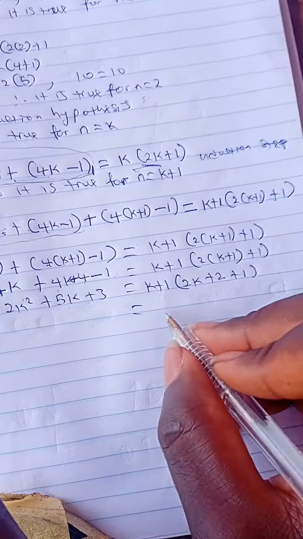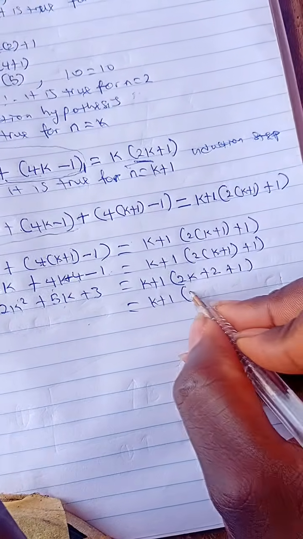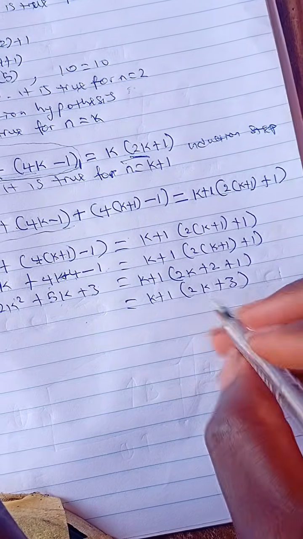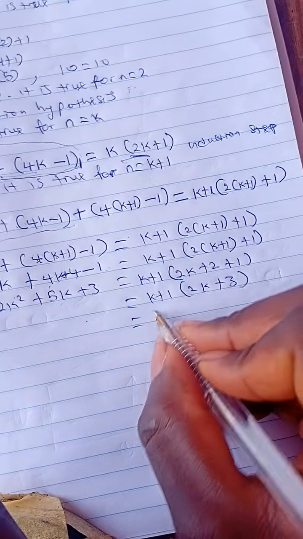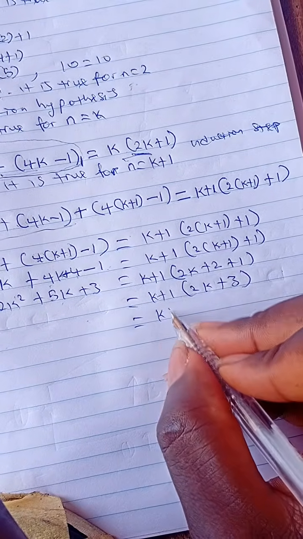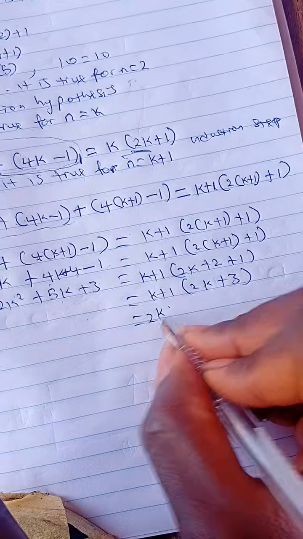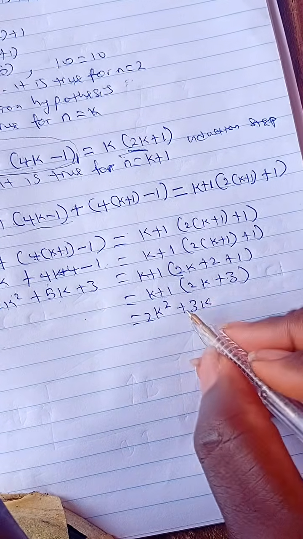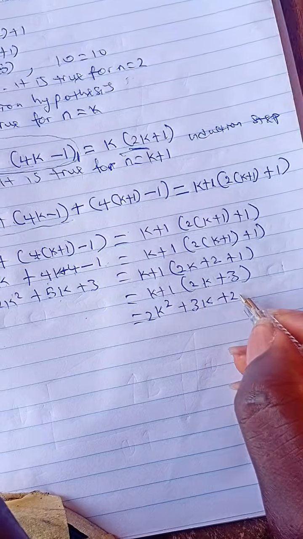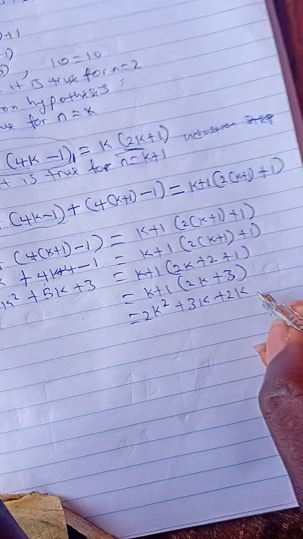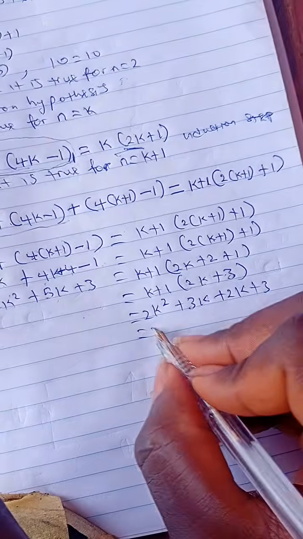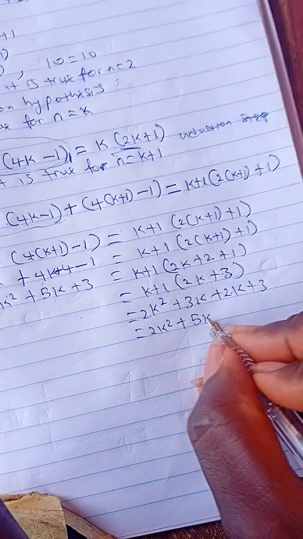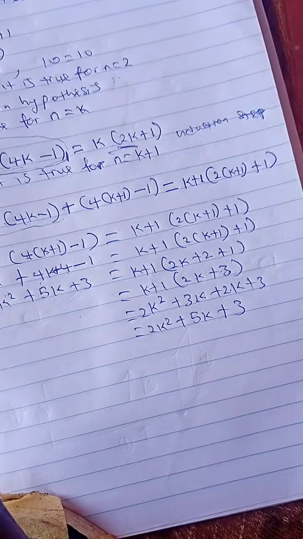Let's continue with this side. So we have k plus 1 here. We have 2k plus what? Plus 3. Are we together? 2 plus 1, 3. So this one gives us k times 2k, we have 2k square. K times 3, plus 3k. 1 times 2k, plus 2k. 1 times 3, plus 3. So this guy gives us 2k square plus 3k plus 2k, 5k plus 3. Do we get it?